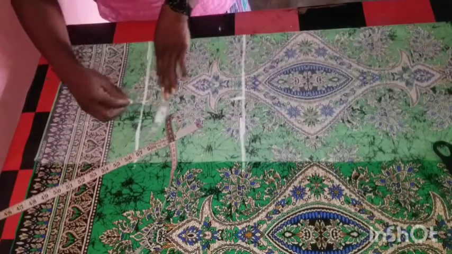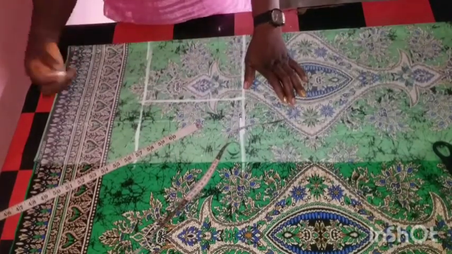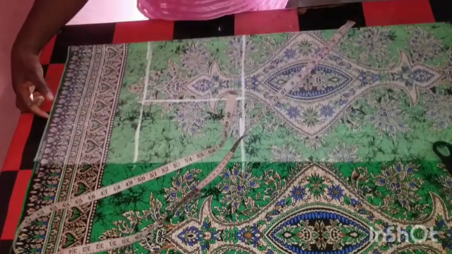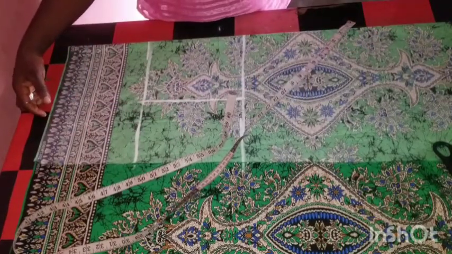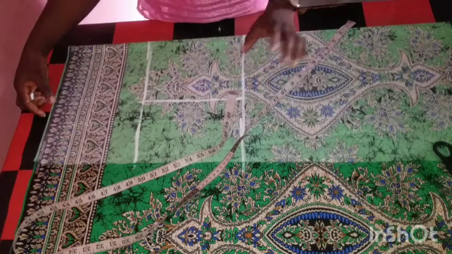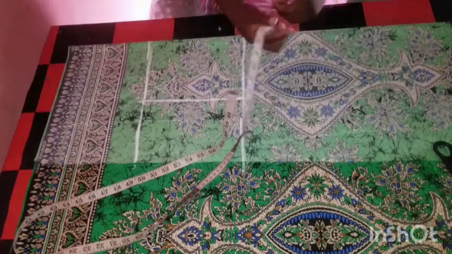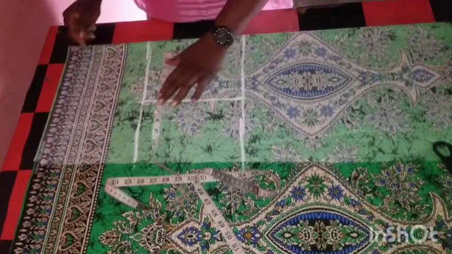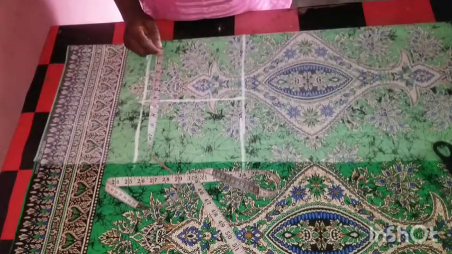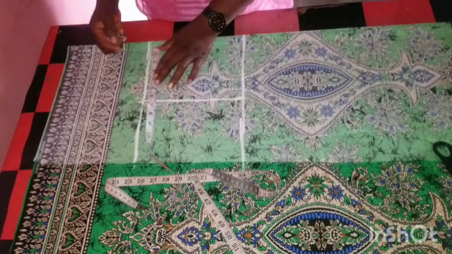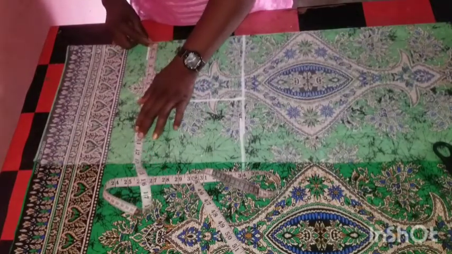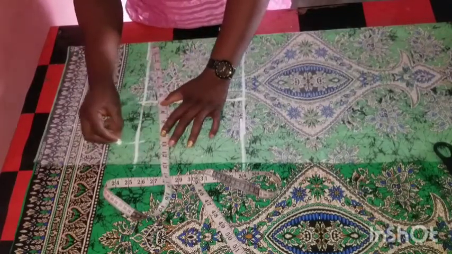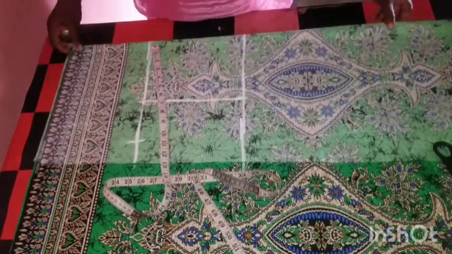After I mark down the shoulder measurement, I will divide the bust circumference and the waist circumference into 4. It's only the shoulder that you can divide into 2. So the bust measurement is 34. 34 divided by 4 will give me 8.5, plus 2 inches sewing allowance, giving me 10.5. I'd rather mark 11, to make it accurate.